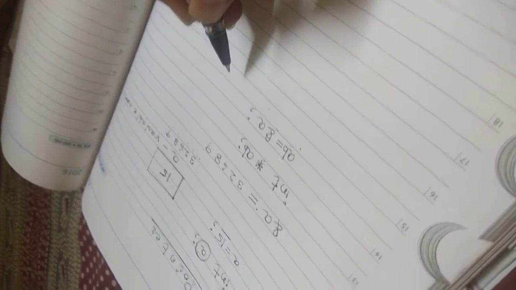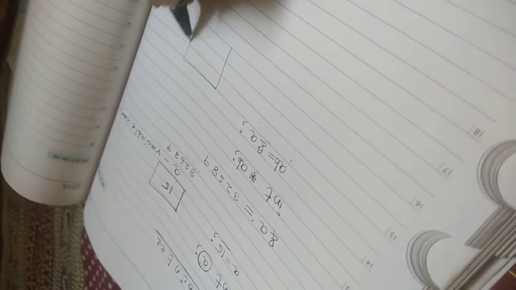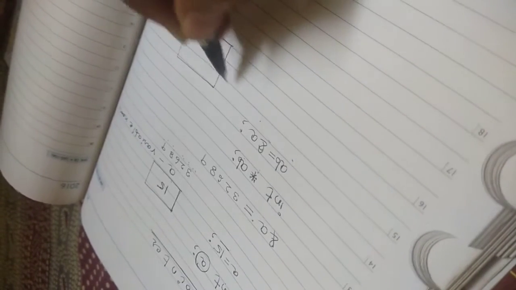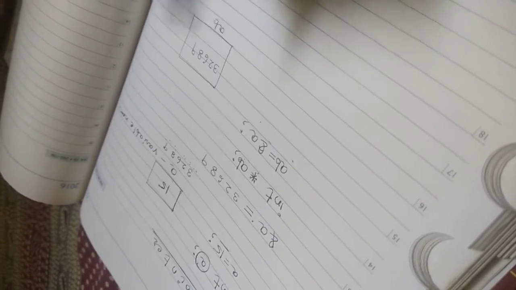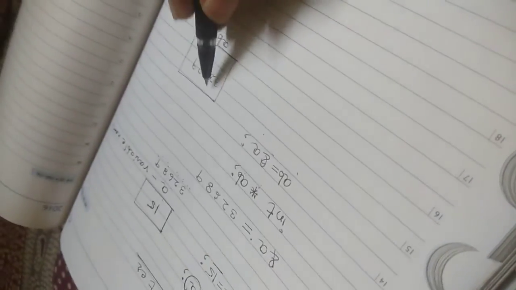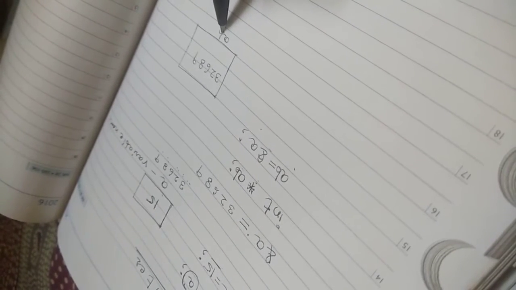Alright, so in this case there will be a pointer named ab, and it will store the address of a, that is 32689. In case we want to print the value at this pointer, what is the value at this pointer?